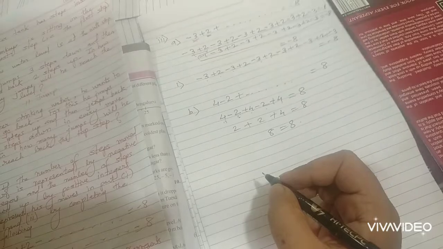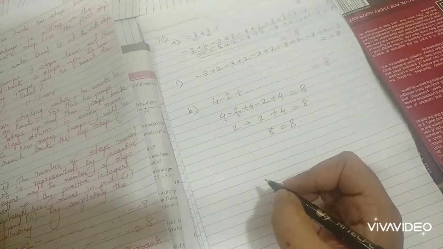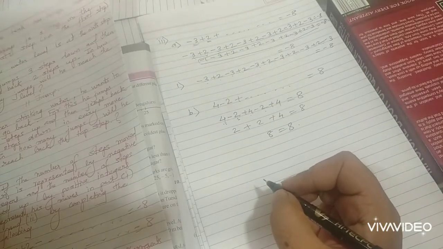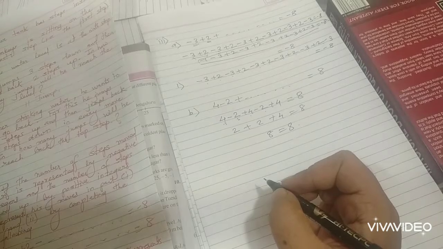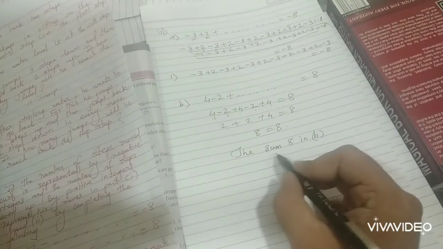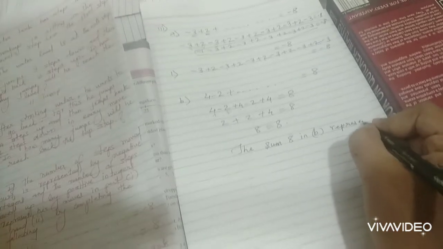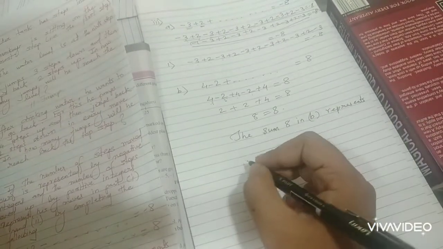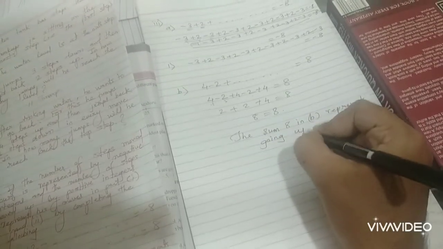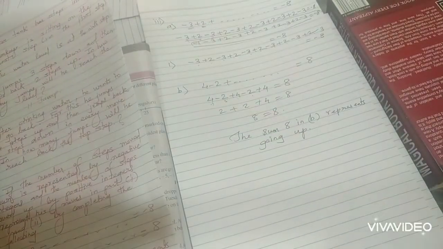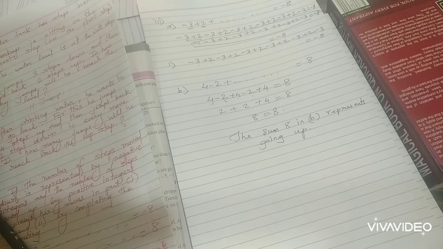Again the question says in A the sum -8 represents going down by 8 steps. So what will the sum 8 in B represent? So the sum 8 in B represents going up. So this was our third example. Okay.